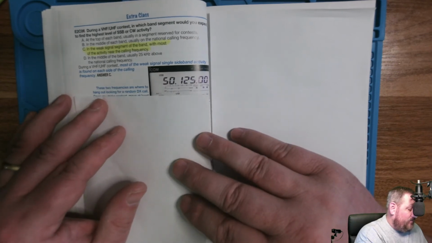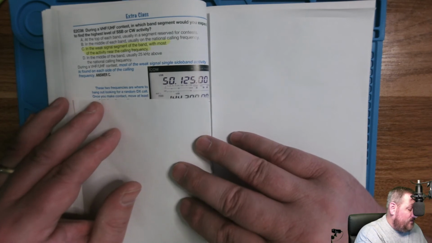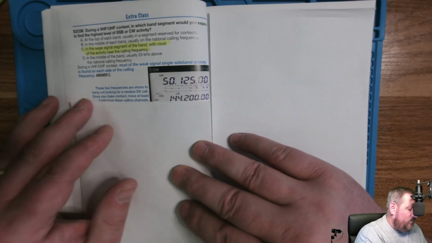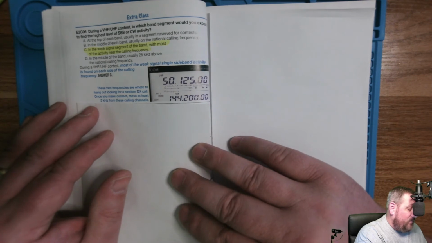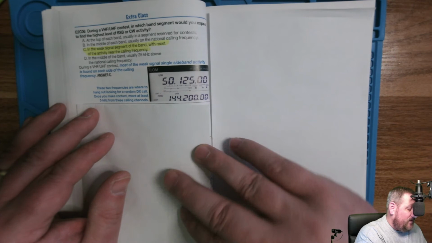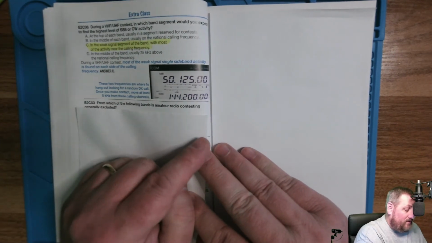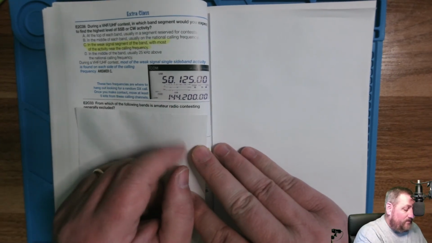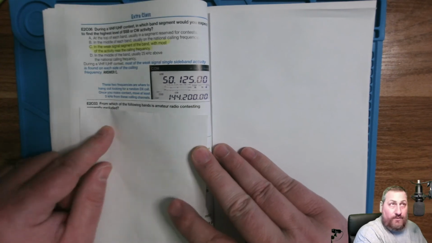These two frequencies are where to hang out looking for a random DX call. Once you make the contact, move at least 5 kilohertz from these channels. And you can see here, he posted the screenshot, 50.125 and 144.200.